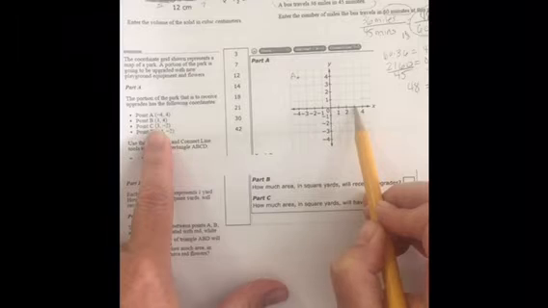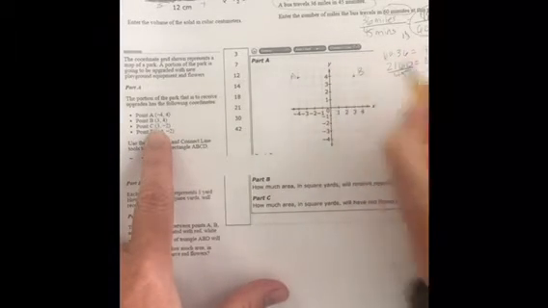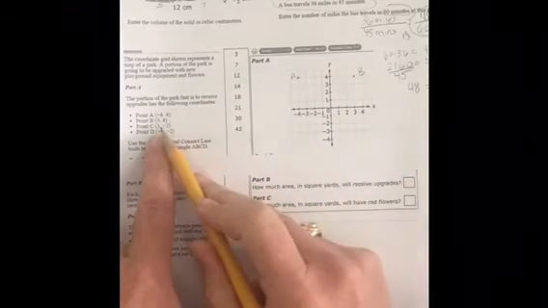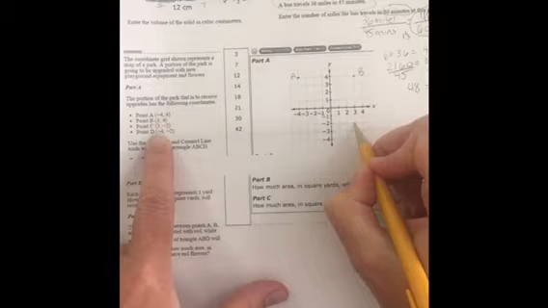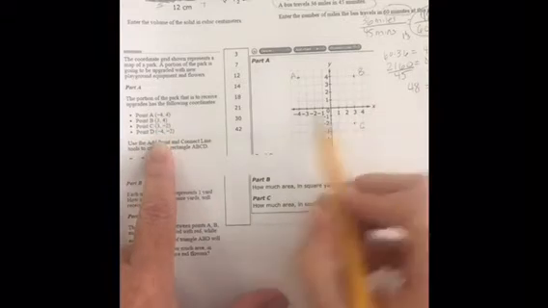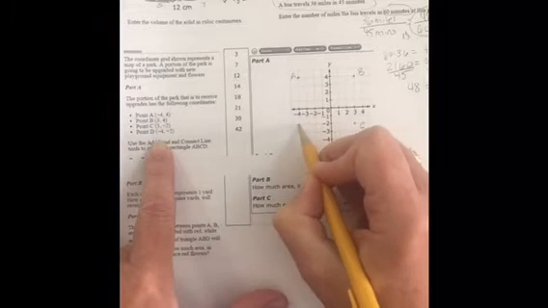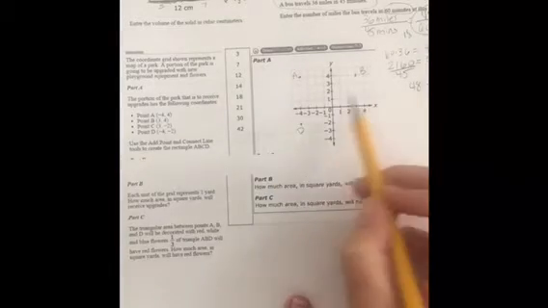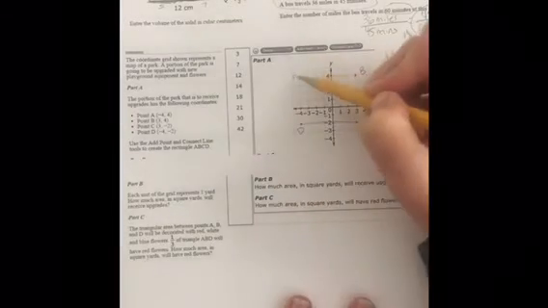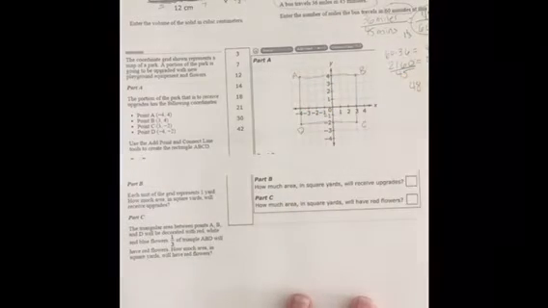I go to 3, and then up to 4, and put a B. Now I have (3, -2), this is C, and (-4, -2), and this is D. And it says to connect the lines to create rectangle ABCD. Here is rectangle ABCD.